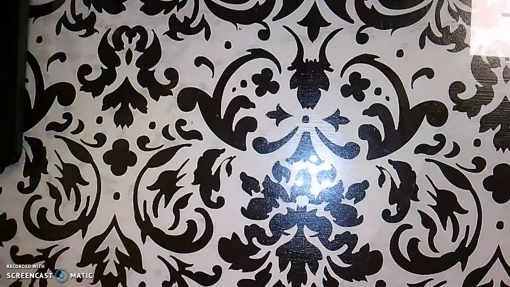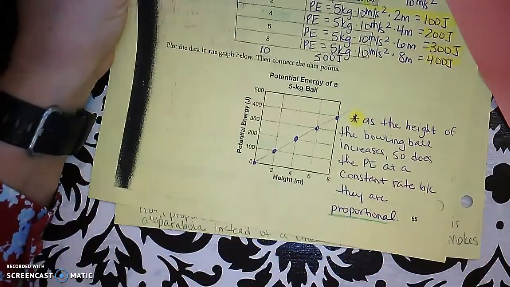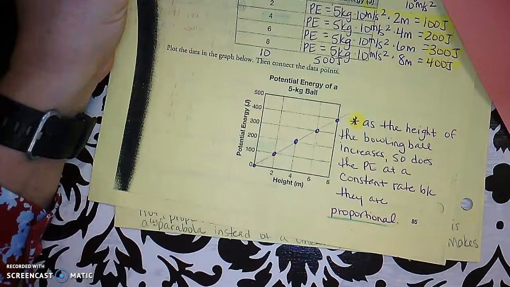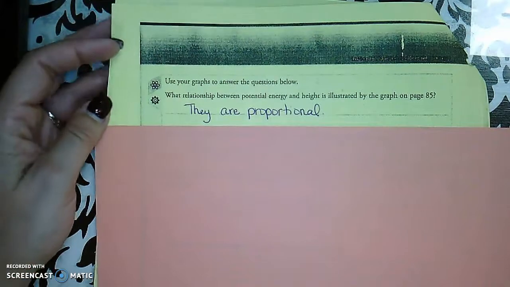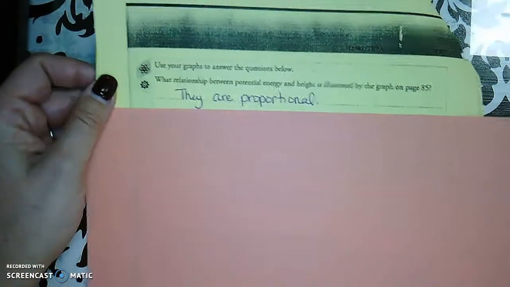Okay? Flip on over. Now we're going to use the graphs to answer the questions below. What relationship between potential energy and height is illustrated on the graph in 85? So if we go back to that graph right here, what relationship between potential energy and height do we see? We wrote it right there. So we would say that they are proportional. As one increases, the other increases at the same rate.